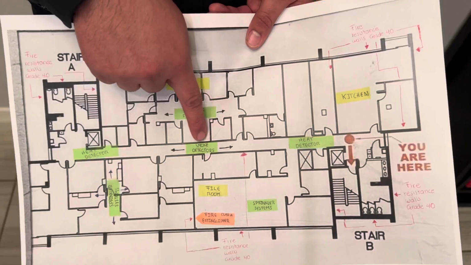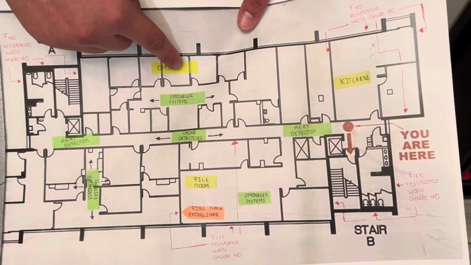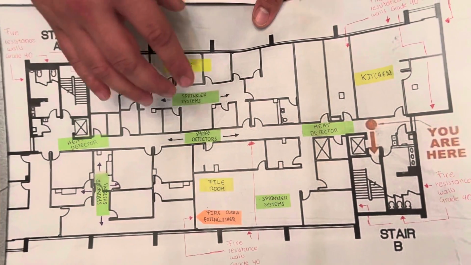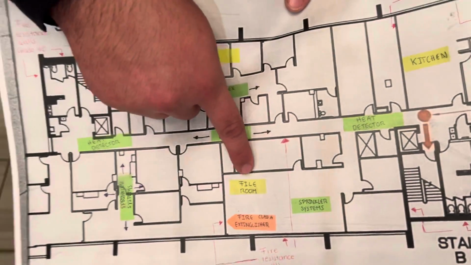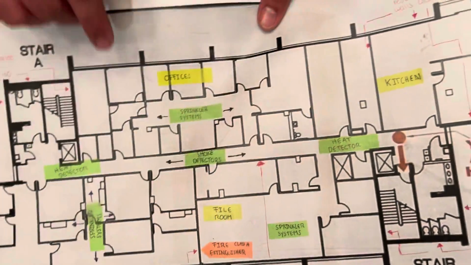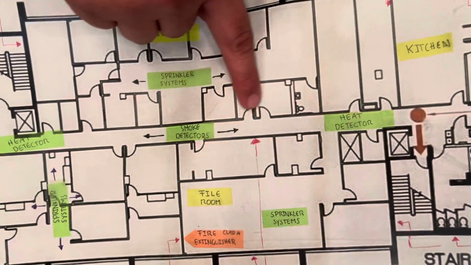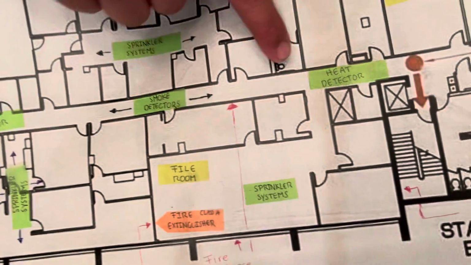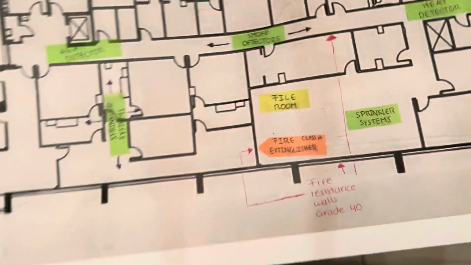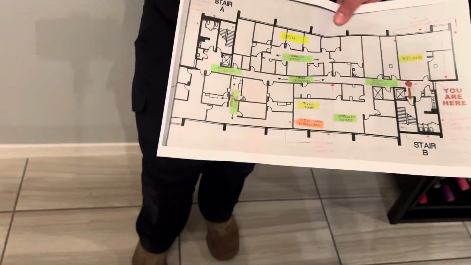And then this hallway that is separating the offices where all the managers and people filing work, and the other big fire room, which nobody works in, but there's just a bunch of paper. I put smoke detectors in the middle, all the way to the end, and heat detectors. What's the difference between those? All right, so the smoke detectors, they work with the smoke, right?